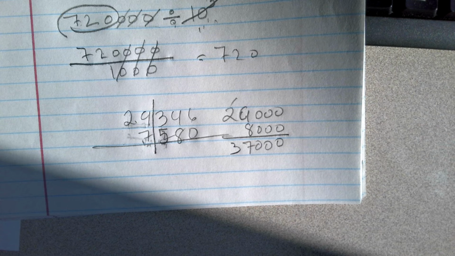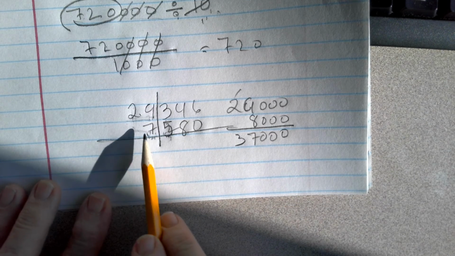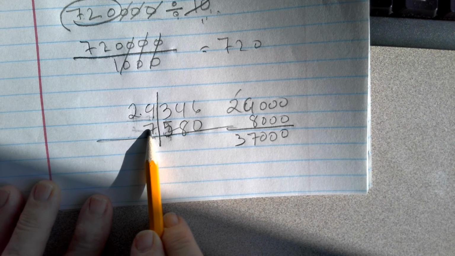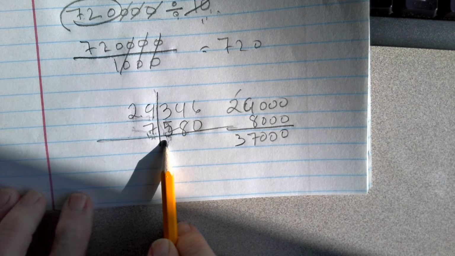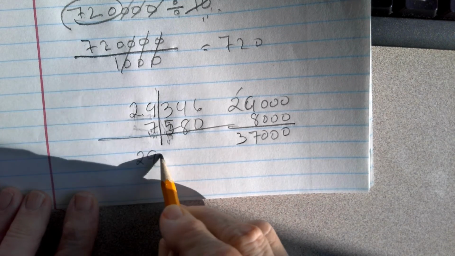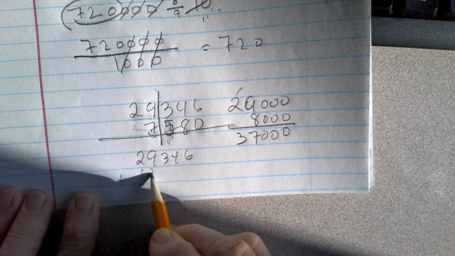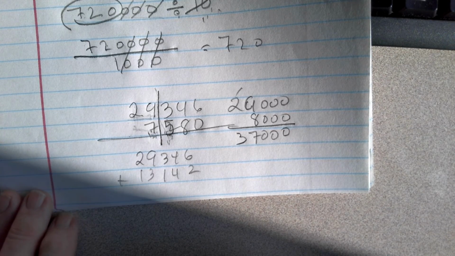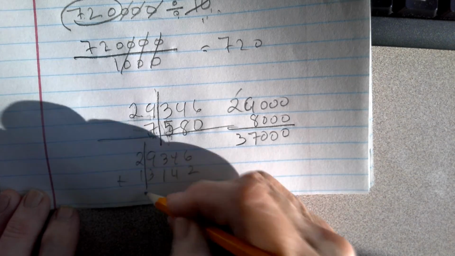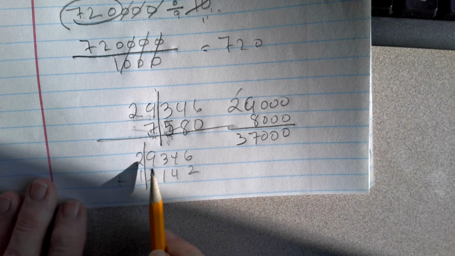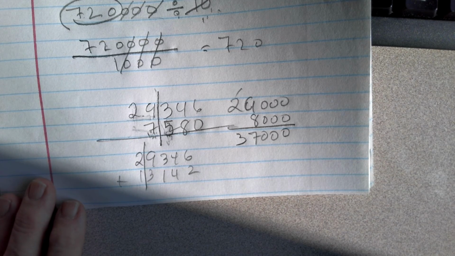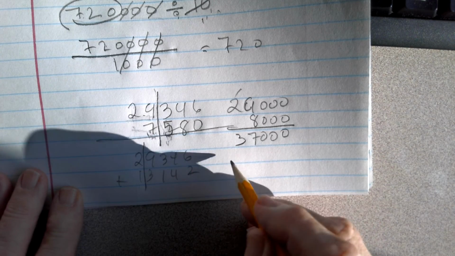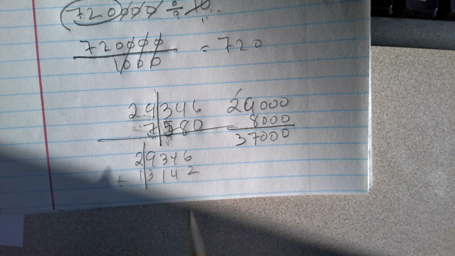Wait, but then what do you mean, when you say round, but you don't say what place? I don't get it. Ma'am, I just got done saying, if you see a smaller number, you round it to that smaller number place. If you have something like 29346 plus 13142, then guess where you're going to round it? Very good, to the very front. If they're an even number, round it to the front. Unless I tell you different, that's it.